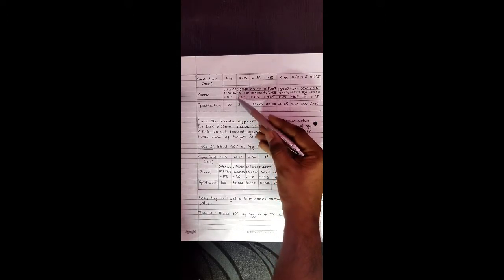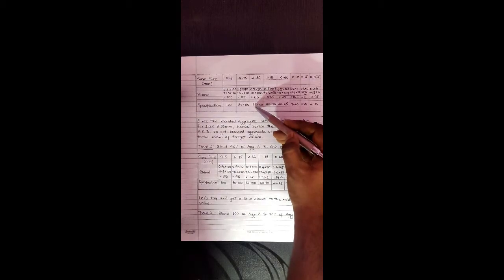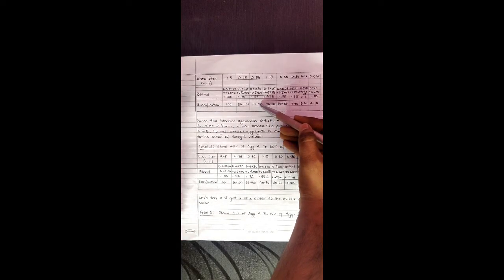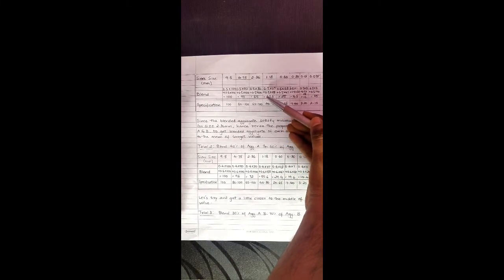So we'll say okay, this trial is okay for 4.75 mm sieve. But if I look at this 2.36 mm sieve, the target value is around 82.5, sorry, not 67, and I am only getting 65, which is the minimum value. So this trial will not give sufficient results.